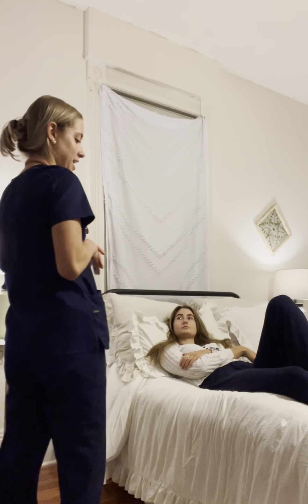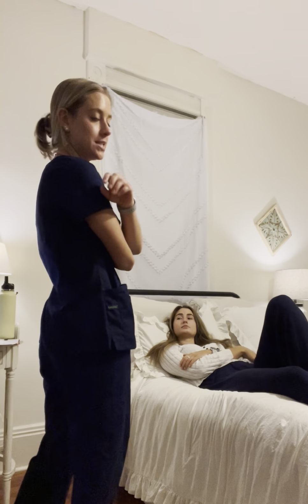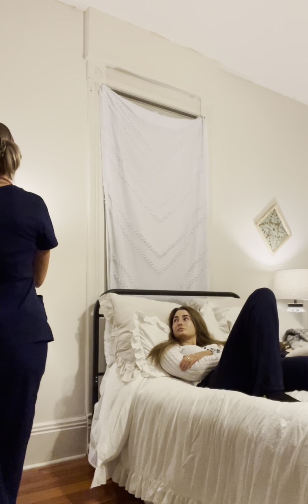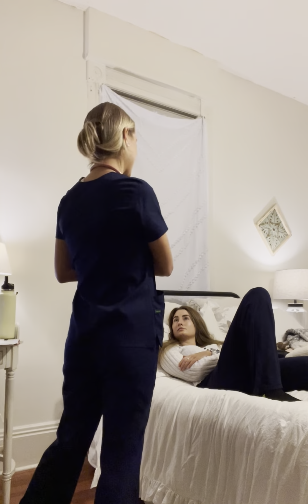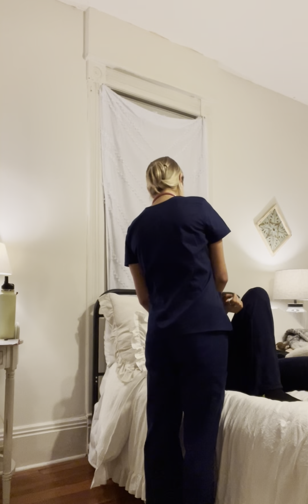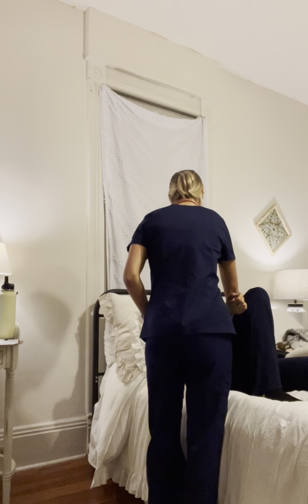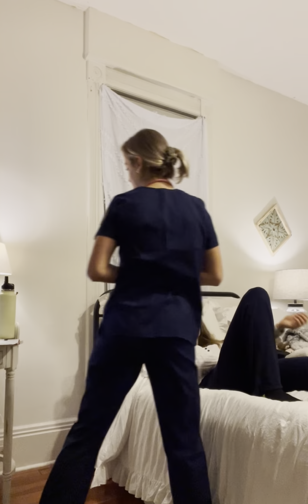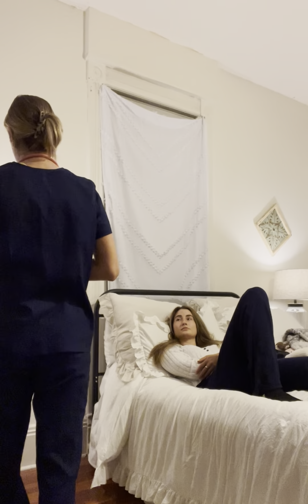We'll assume that I listened for 30 seconds and the patient's pulse is 70 beats per minute. That was the radial pulse. Now I'm going to palpate the brachial pulse. Okay. Both brachial pulses are 2+, equal bilaterally.